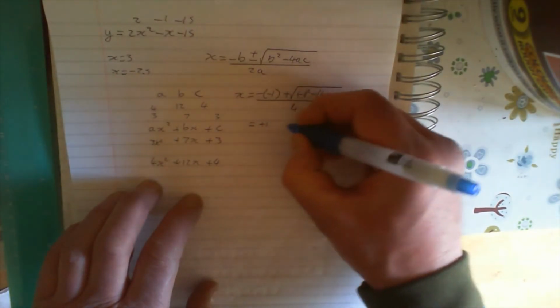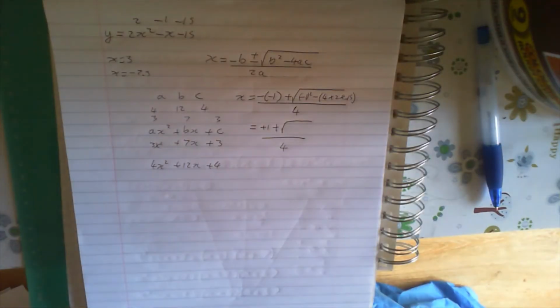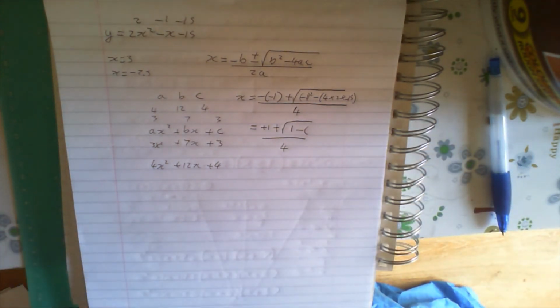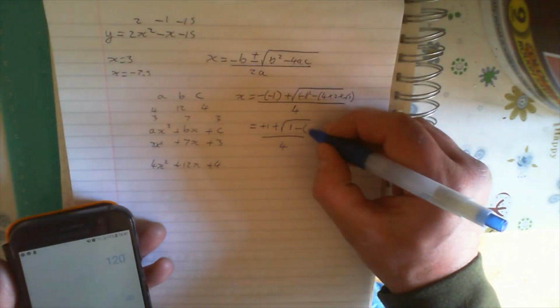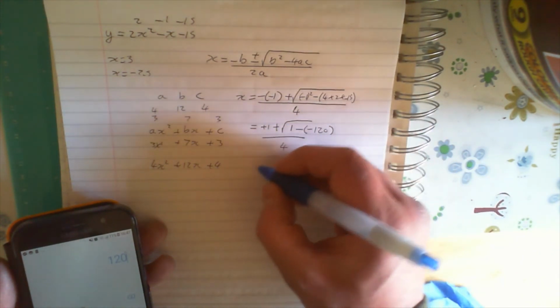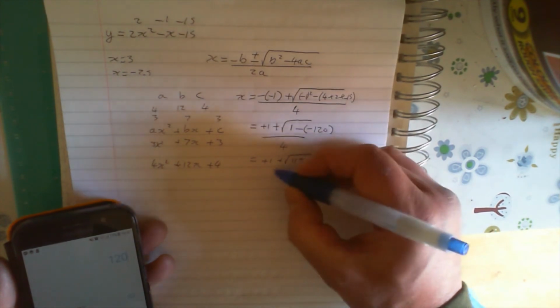So that's plus 1 plus, let's see, the square root of, so it's going to be 1 minus 4 times 2 times minus 15, which is minus 120, so that's going to be plus 1 plus the square root of 119, all divided by 4.